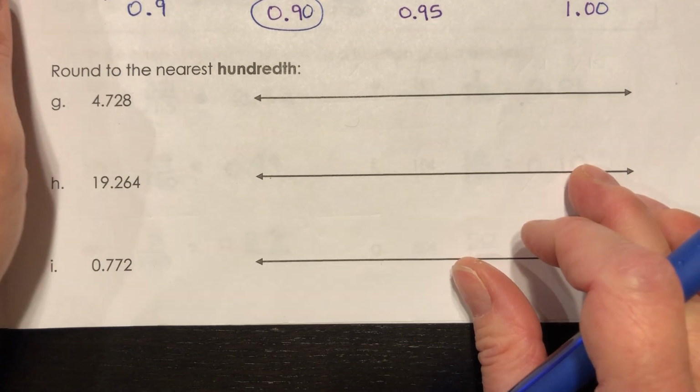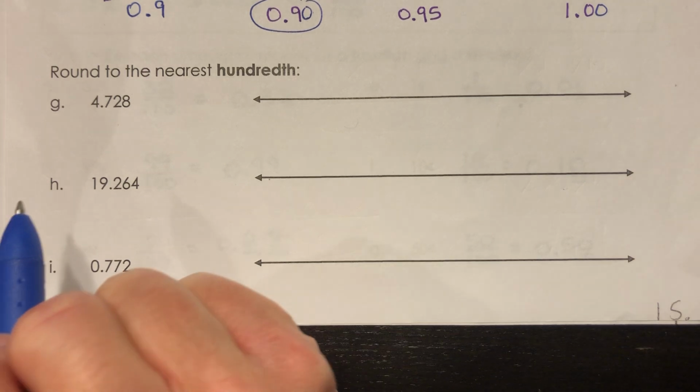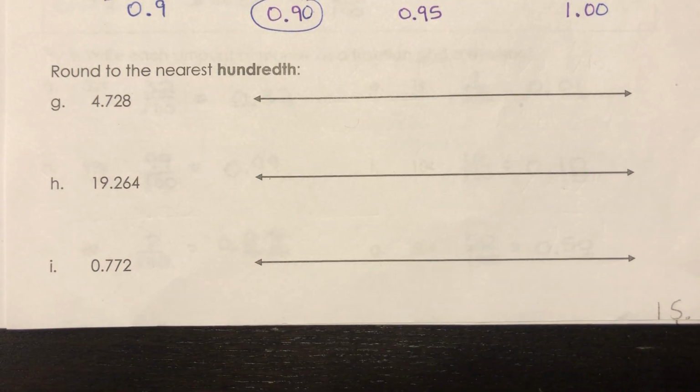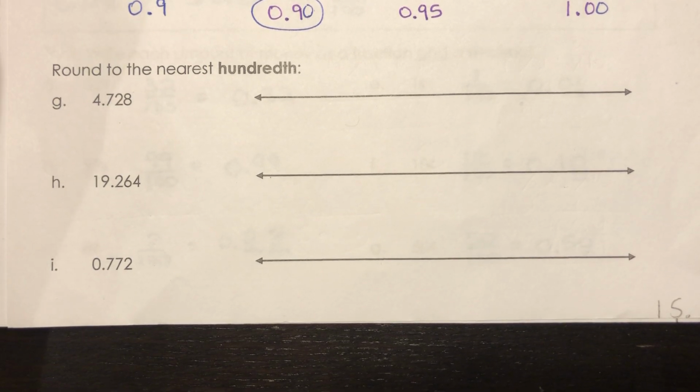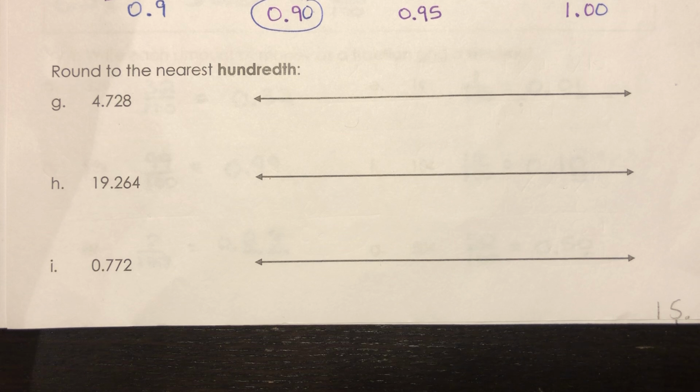All right, our last section for today, round to the nearest hundredth. And again, good news, we're going to use this same exact process. Okay, now if any of you parents are watching thinking, well, I just remember looking at the digit next to where I wanted to round, and if it was 5 or higher, I bumped it, and if it was 4 or less, I kept it the same. We are going to get to those rules, I promise.